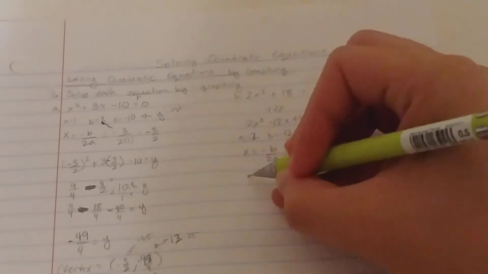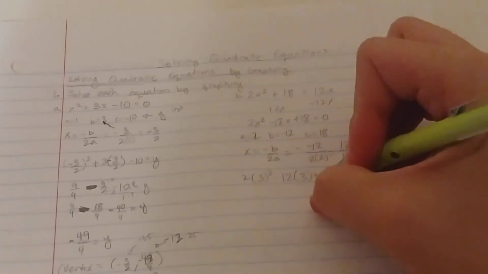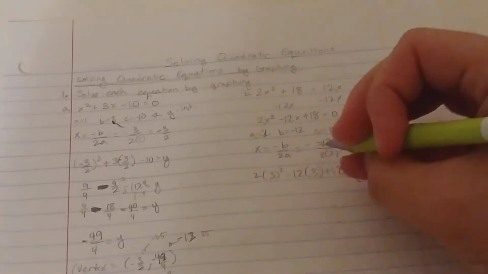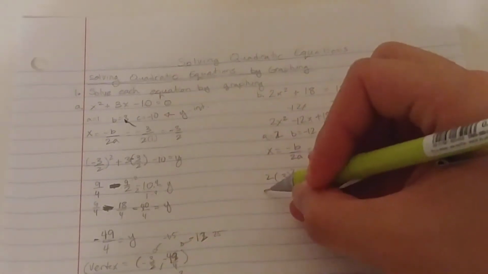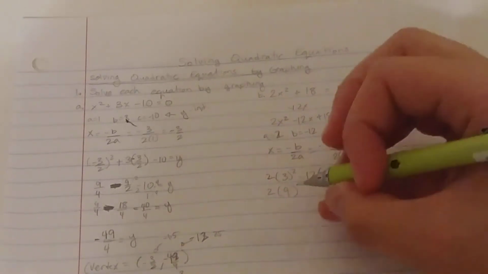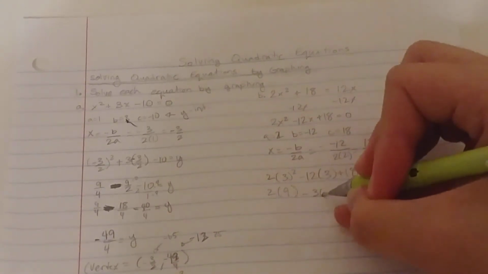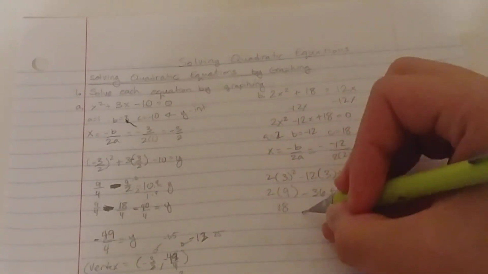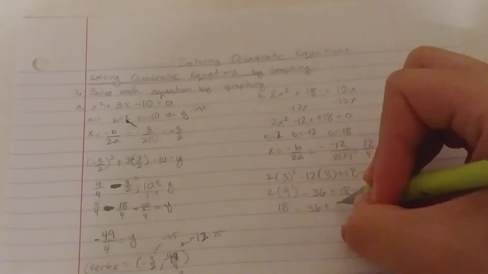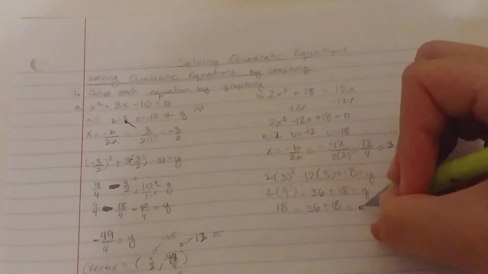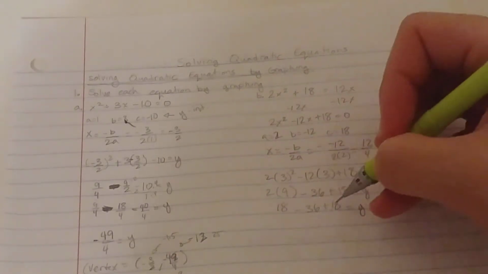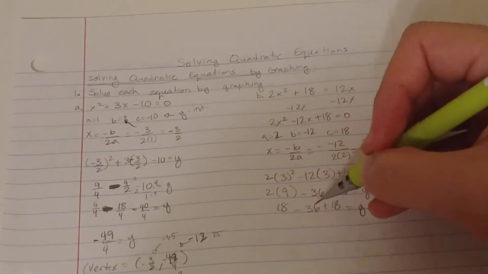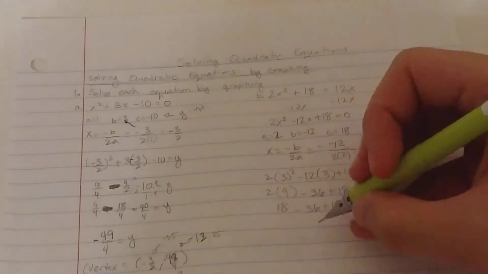Just like before, we're going to make this a y. So we have 2 times 3 squared minus 12 times 3 plus 18 equals y. And here 3 squared is 9. Just remember to square first and then multiply. Minus 36 plus 18 equals y. 18 minus 36 plus 18 equals y. And notice 18 plus 18 is 36. Minus 36 is going to give us 0.